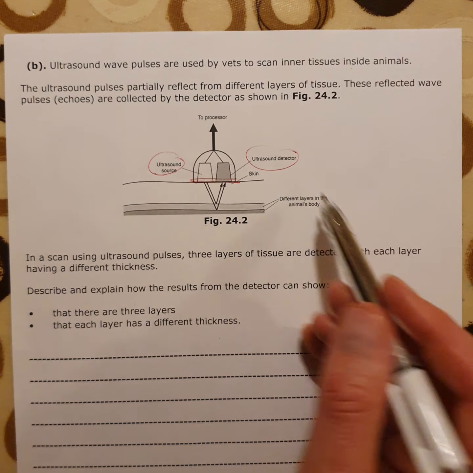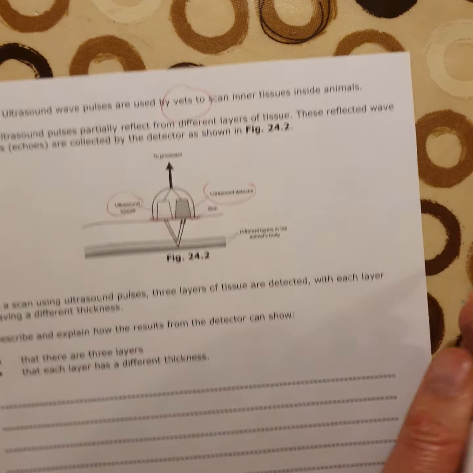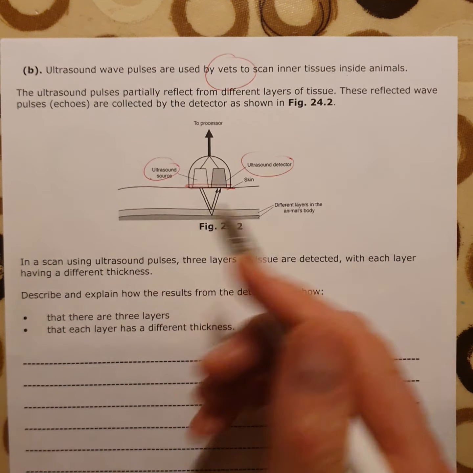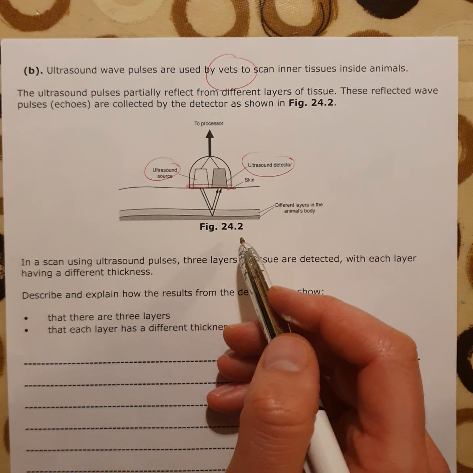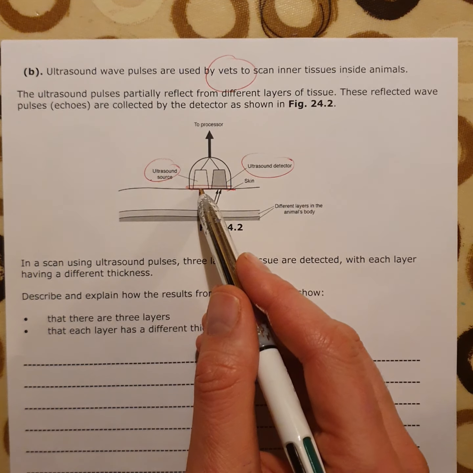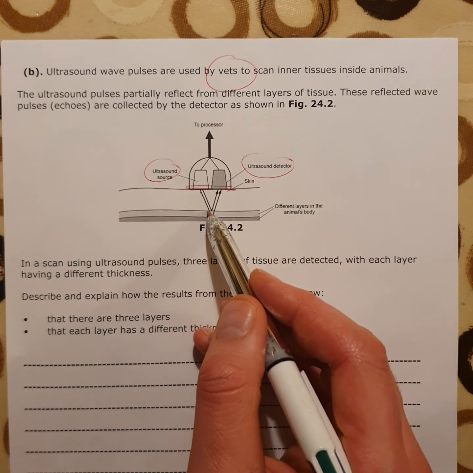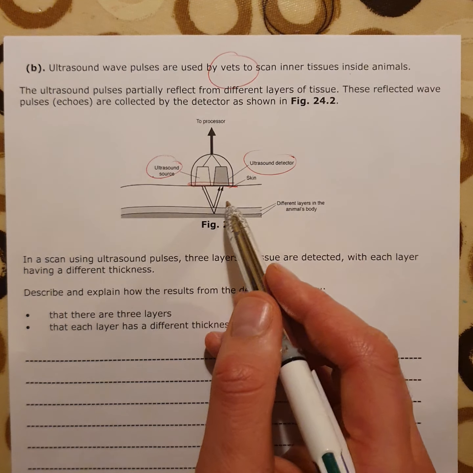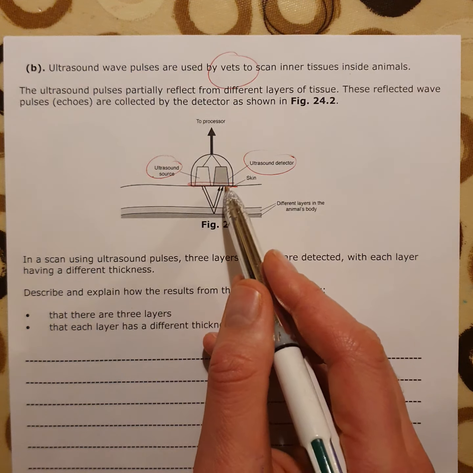I say person, it's a vet in this case. It's near enough always pregnant women or someone with kidney stones. I haven't seen a vet one before. It's nice to mix it up a little bit. And so the sound waves, the ultrasound is sent back. It's reflected at the boundaries between the layers, and you can see how it's reflected back.